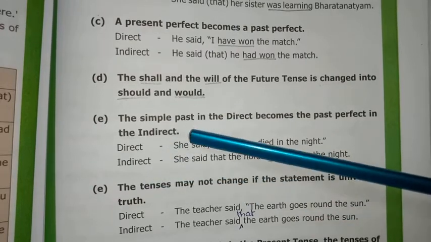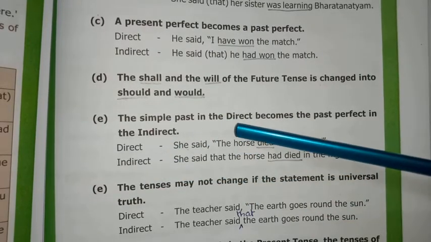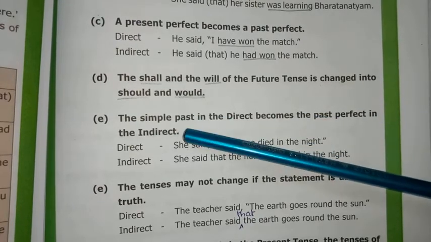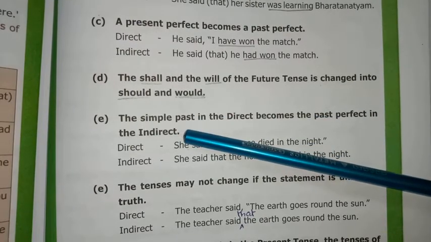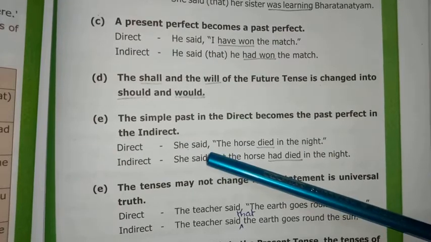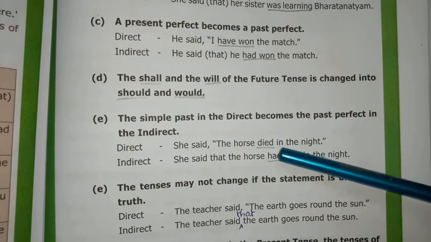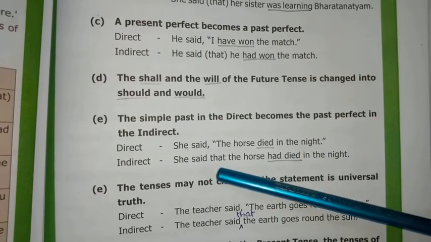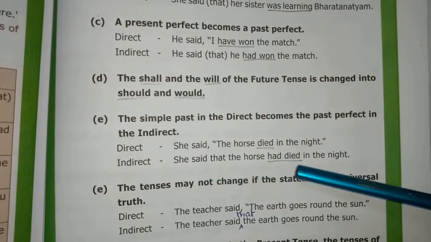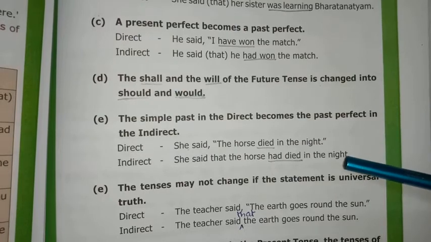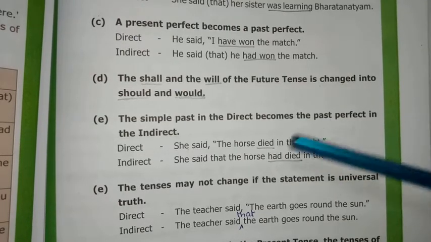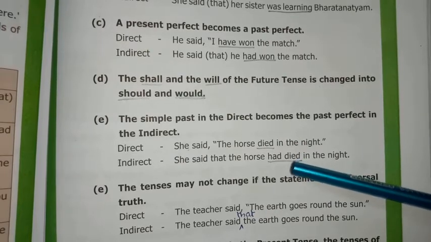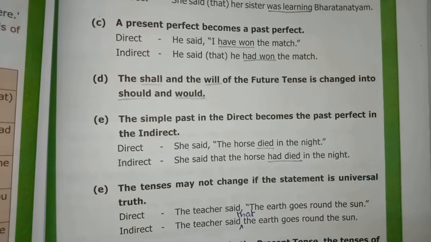Then the simple past in the direct speech becomes the past perfect in the indirect speech. For example, she said, the horse died in the night. She said that the horse had died in the night. So, simple past becomes past perfect in the indirect speech.